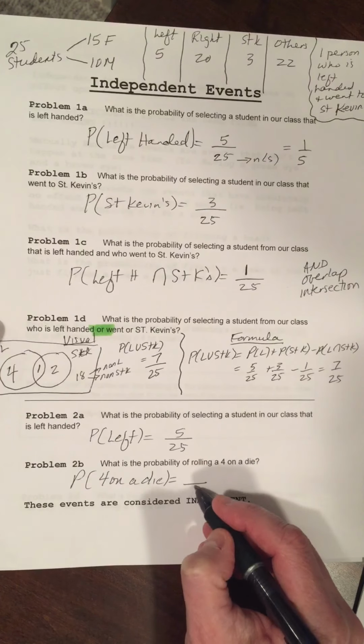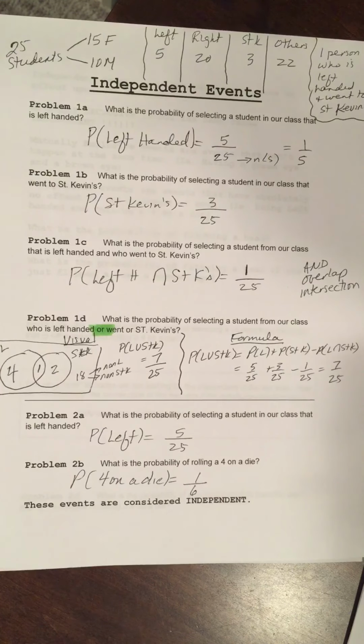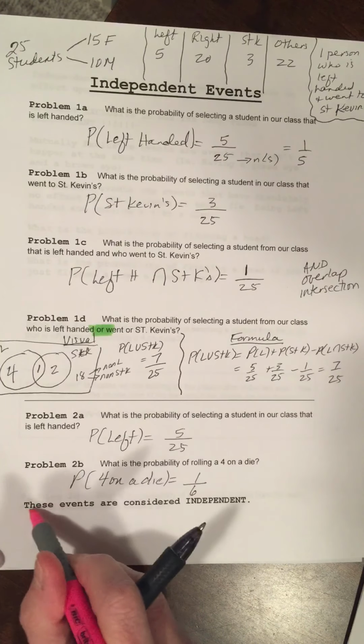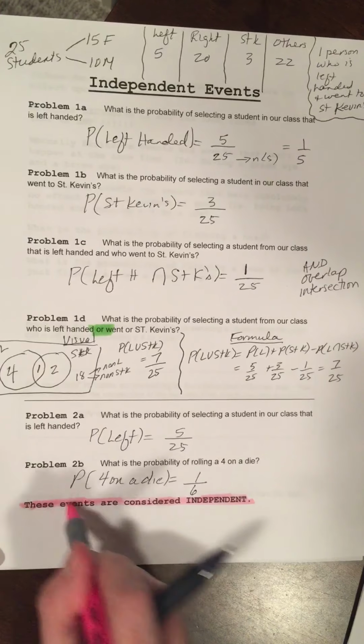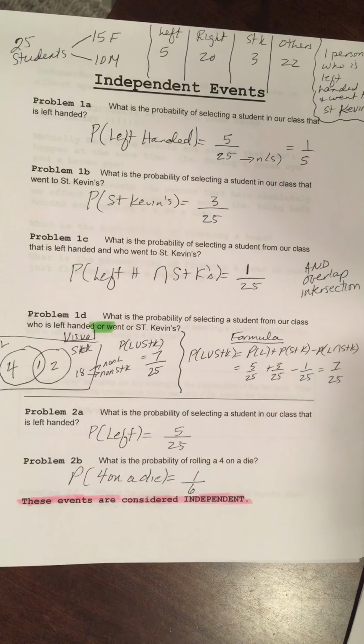Well, 6 sides to a die. A 4 would be one of the 6 sides. These two events are considered independent of each other. Now, when I say independent, it means they have absolutely nothing to do with each other.